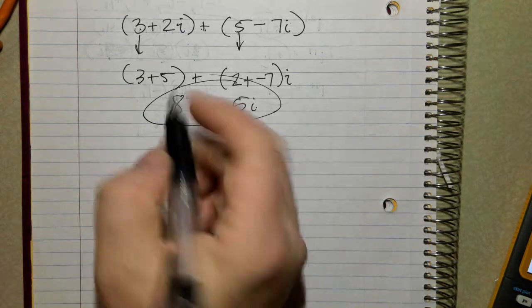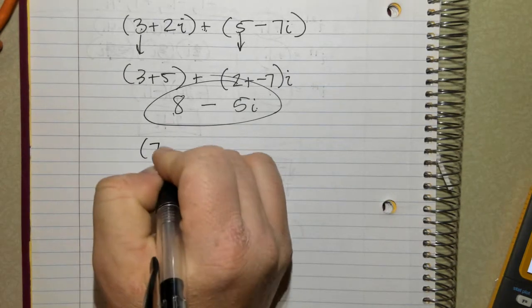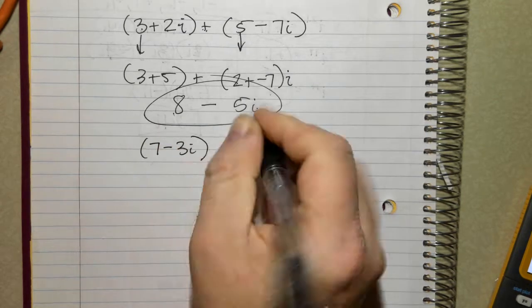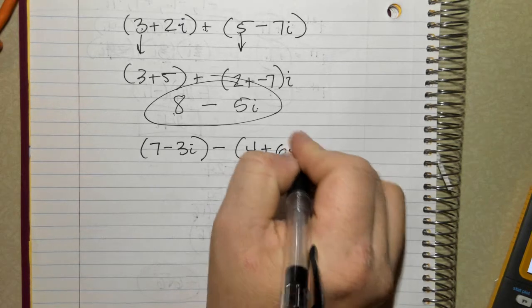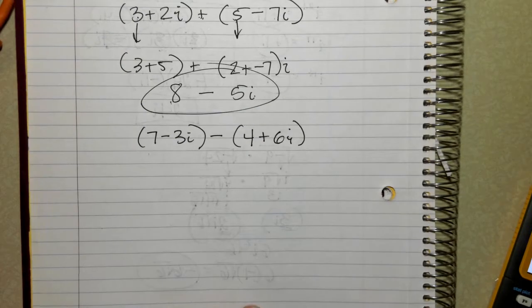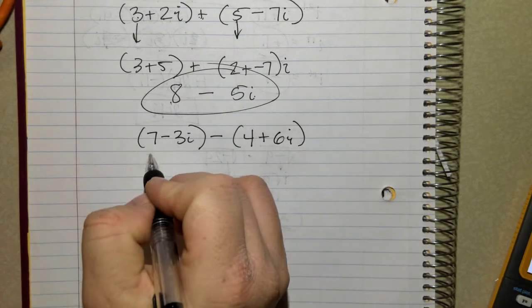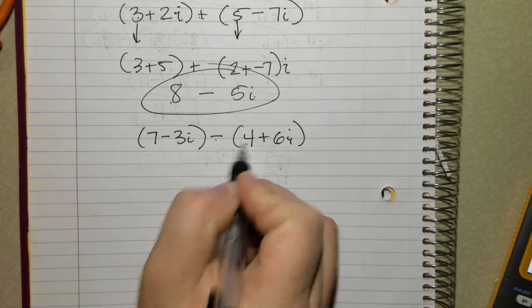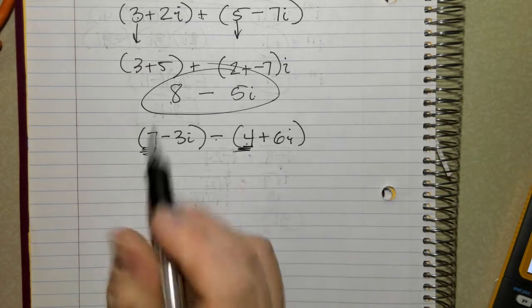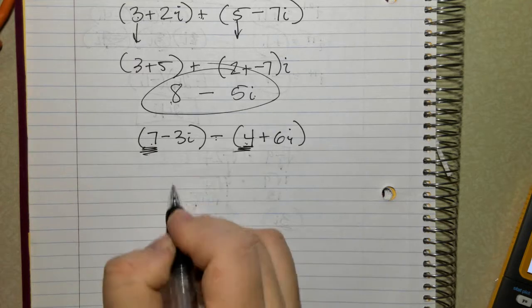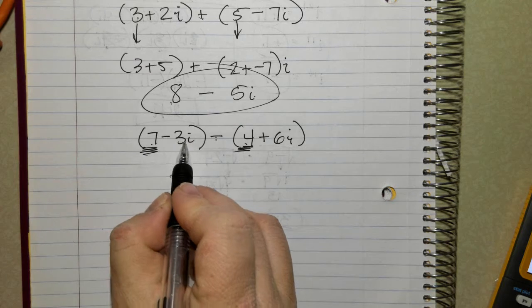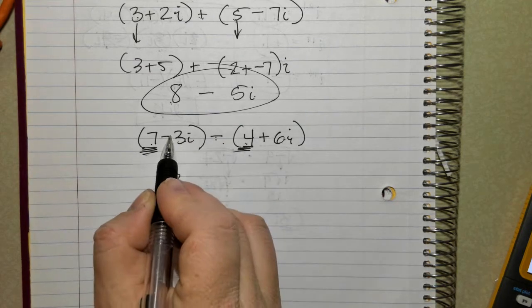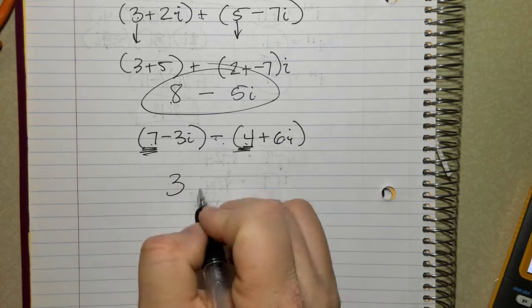So now we're going to do subtracting. Let's type down 7 subtract 3i, subtract 4 plus 6i. Same concept. So could you just visually do this? Yeah, you could. 7 subtract 4. These are the real portions. 7 subtract 4 is 3. And negative 3 subtract 6. Negative 3 subtract 6 is a negative 9.